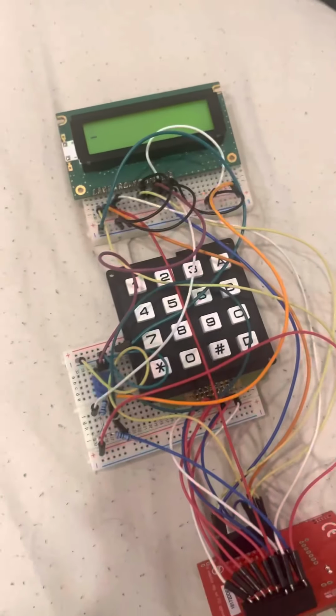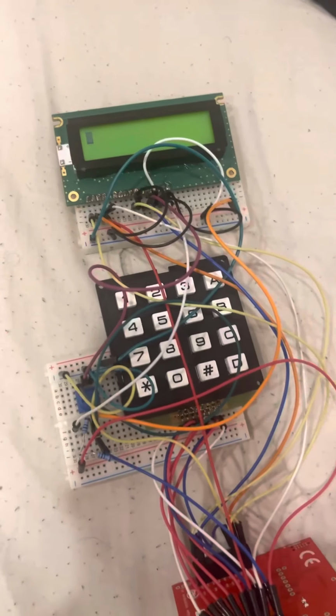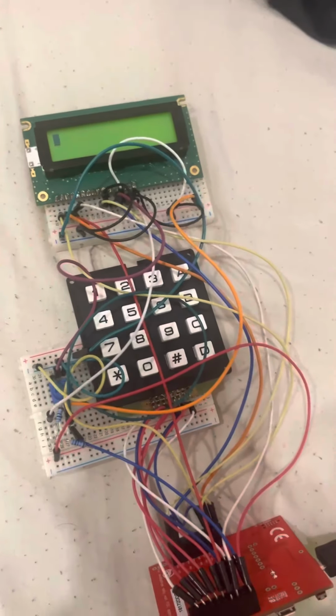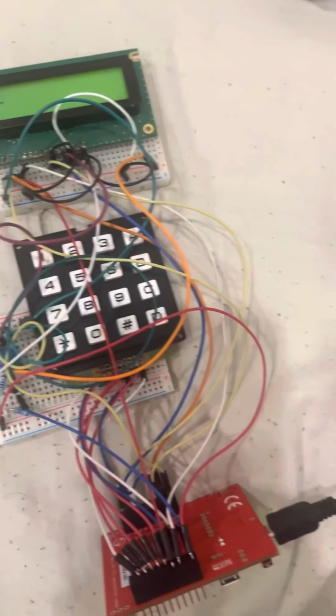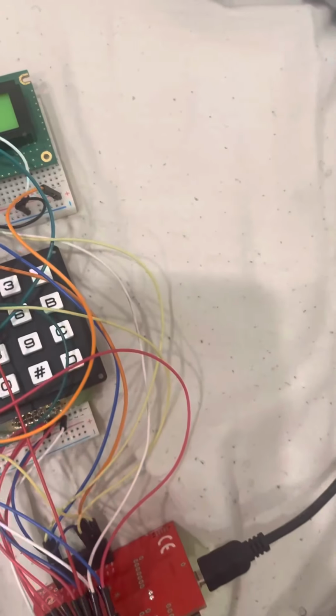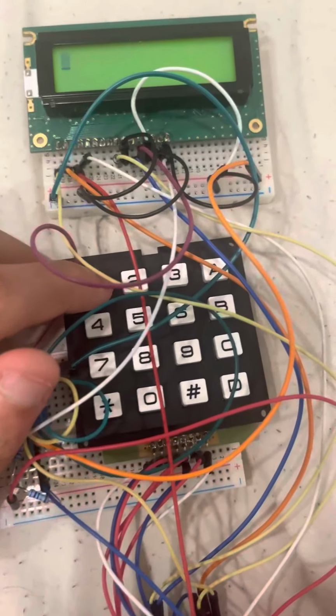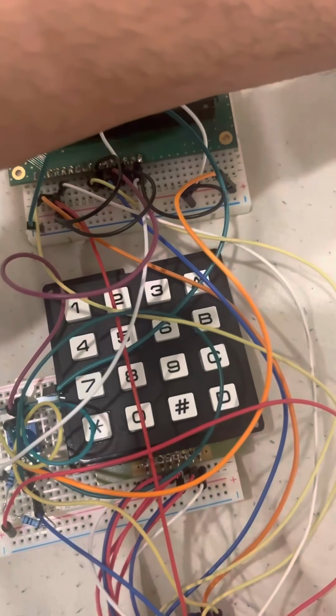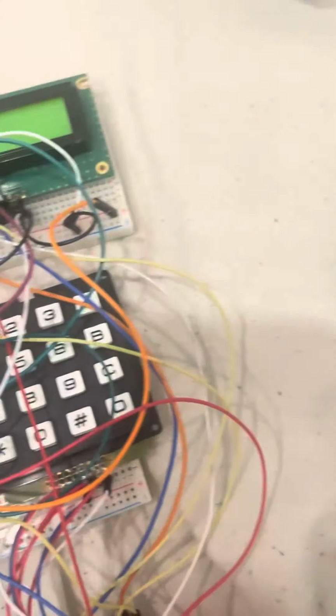Sorry for the messy wires. I literally just traveled back from Scotland. Packing the calculator was kind of hard, so the wires got messed up in the process, but it shouldn't really affect the functionality.